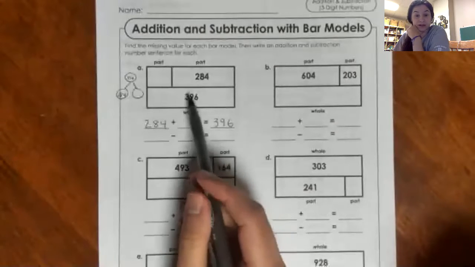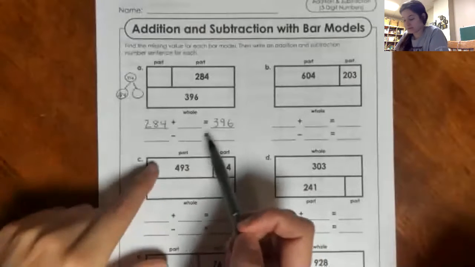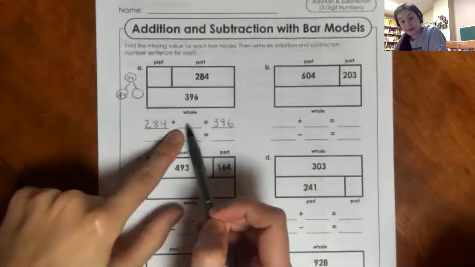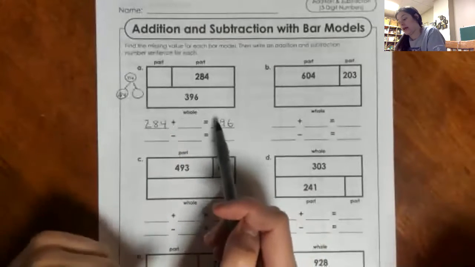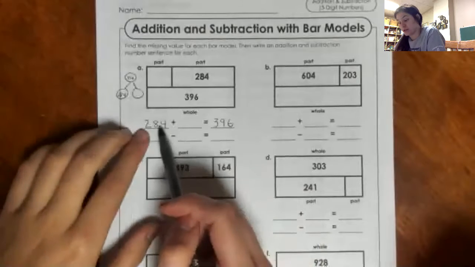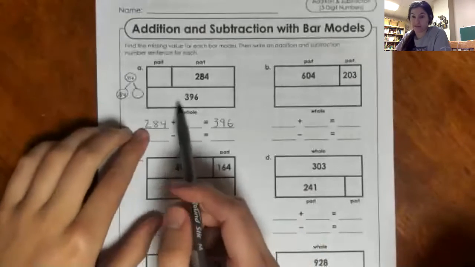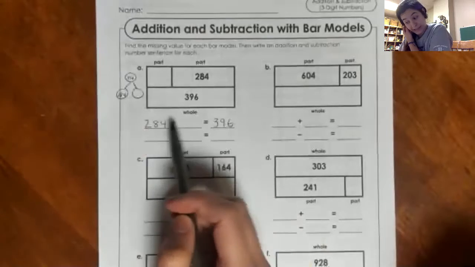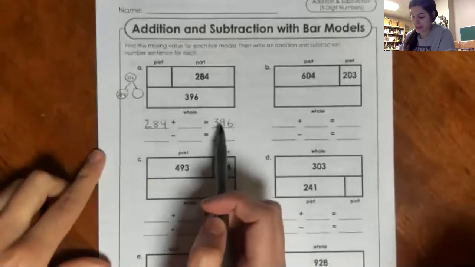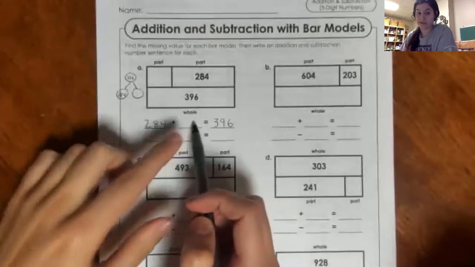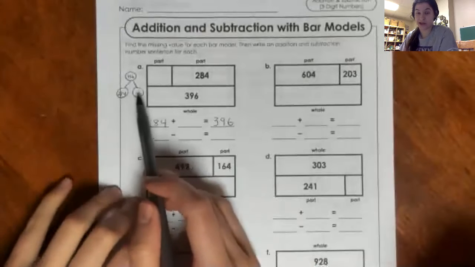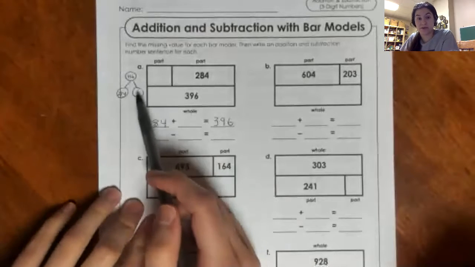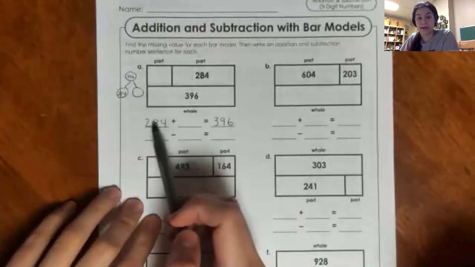Before we find that part though, we want to think, how can I do that, okay? And there's 2 ways you can do this. You can either count on, look at the video for arrow way if you forget how to do that, or you could take away, okay? Now, to find that missing piece, I talked a lot about this in the arrow way video. When we're finding a part, we need to take away, okay?